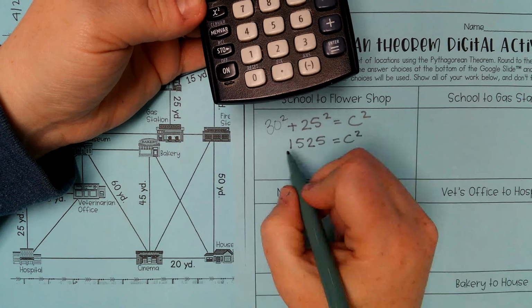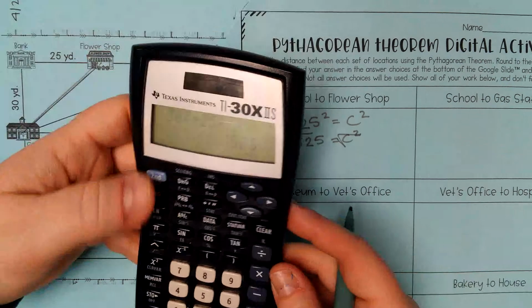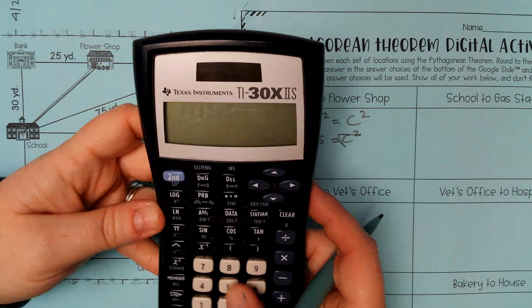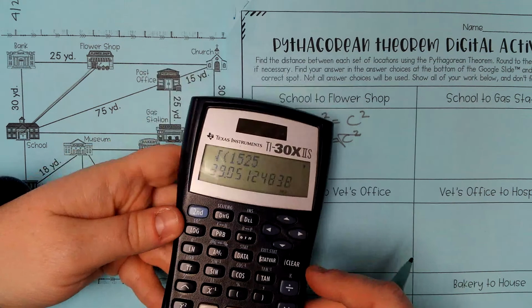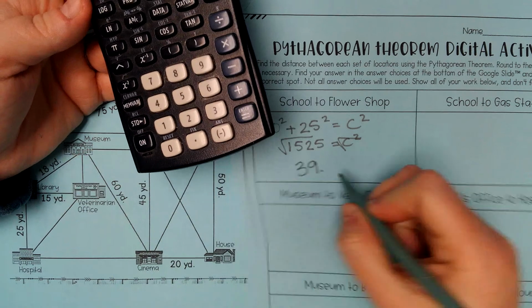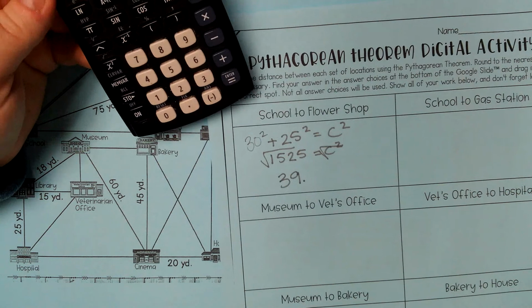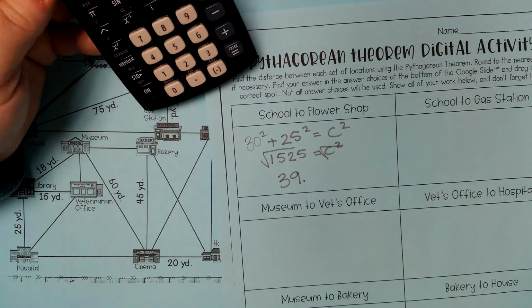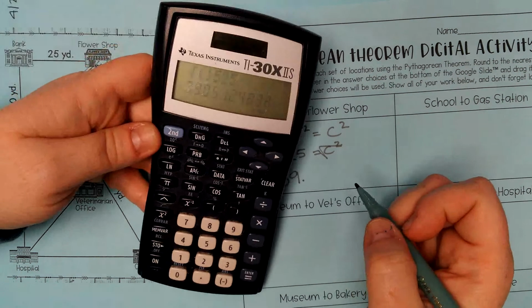The opposite of squaring is to square root. So the square root of 1525, 39. Man, that's really hard to see. And we're going to the 10th place value, I believe. Yeah, round to the nearest 10th, it says up at the top. So that would be 39.1.